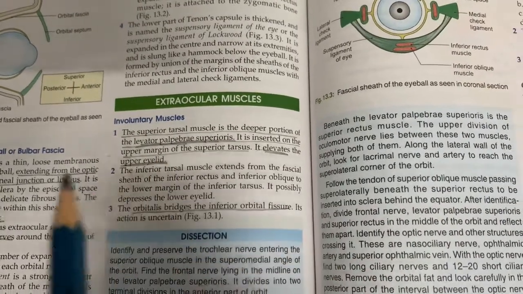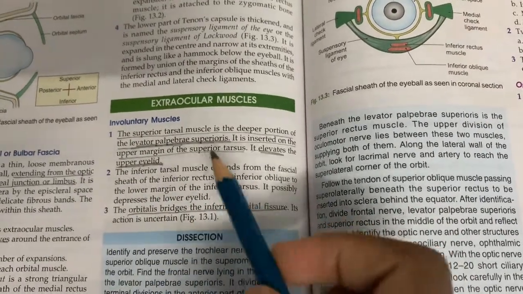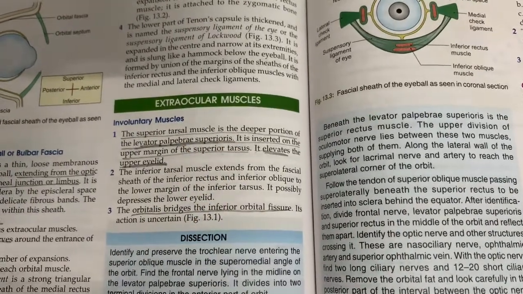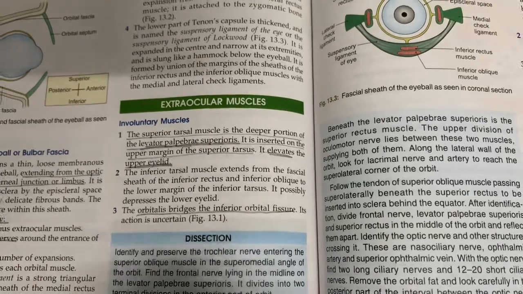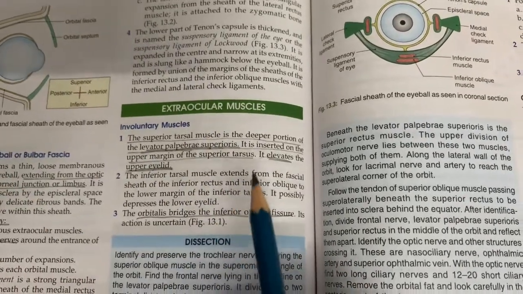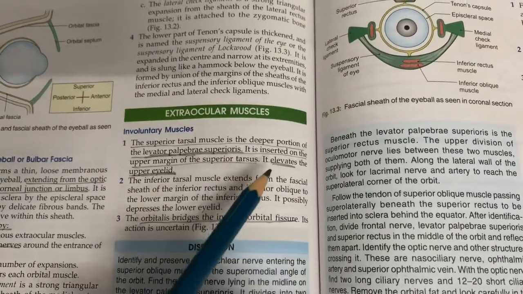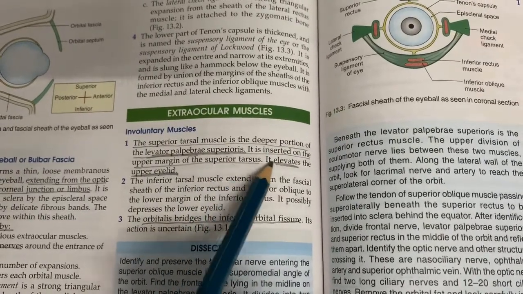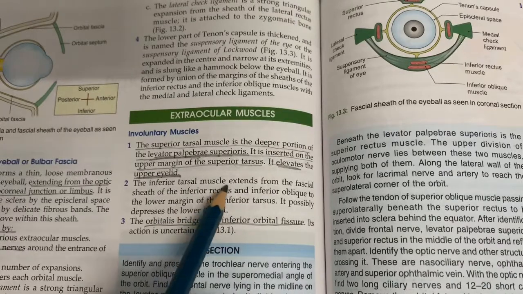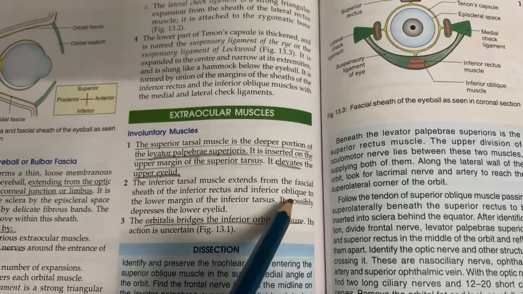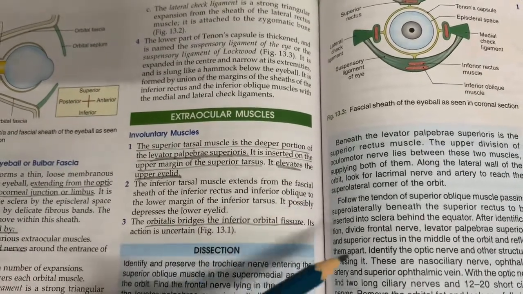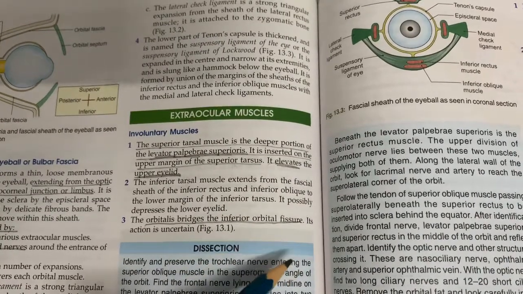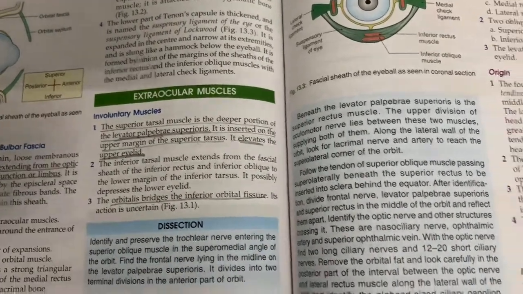Coming to involuntary muscles, we have the superior tarsal muscle, which is the derivative of the intermediate layer of the levator palpebrae superioris. It is inserted onto the upper margin of the superior tarsus and elevates the upper eyelid. Inferior tarsal muscle extends from the fascial sheath of the inferior rectus and oblique to the lower margin of the inferior tarsus and depresses the lower eyelid. Orbitalis function is unknown and it bridges the inferior orbital fissure.